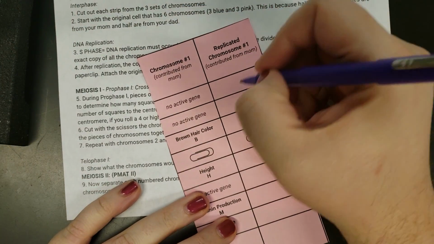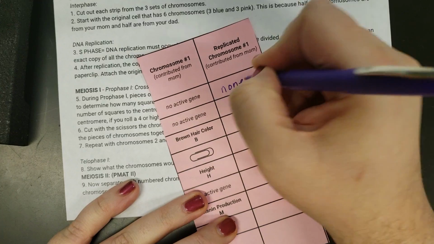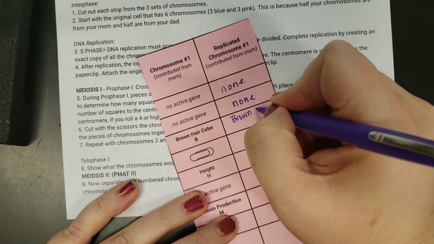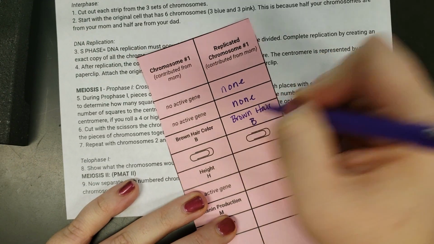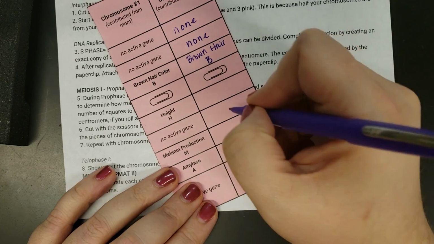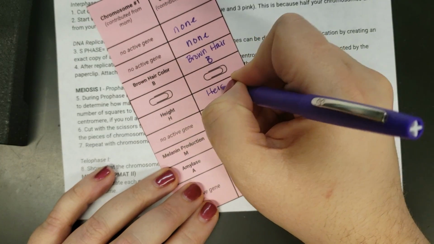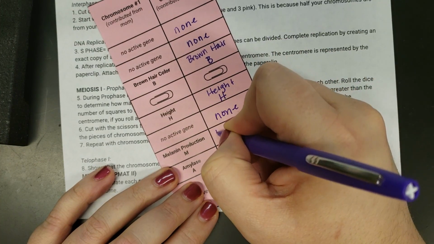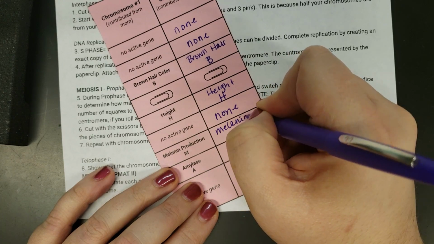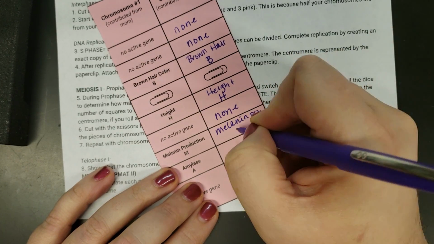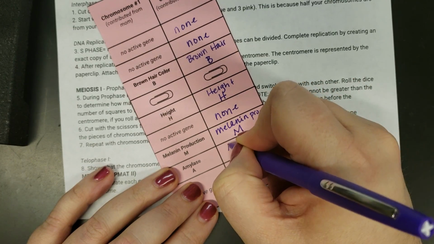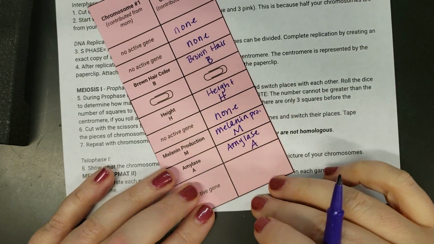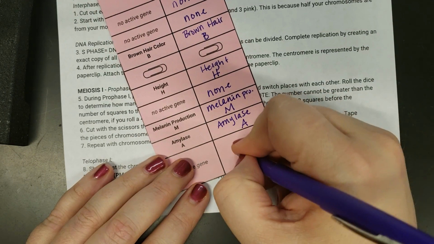So no active gene. I'm just going to put none, none. Okay, brown hair, which is the capital B. It's important that you copy it exactly because they are exactly the same. Height, which is a capital H. This is none. This is melanin production, which is a capital M. The gene to make amylase, which is the enzyme in your spit, is also a capital A. And then there's a none down here.